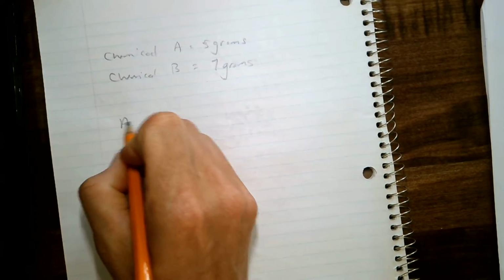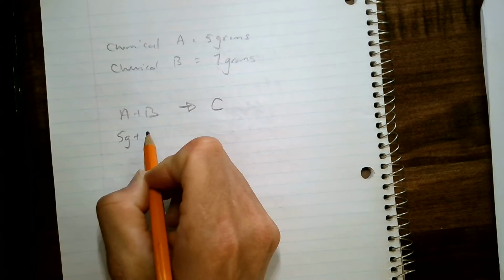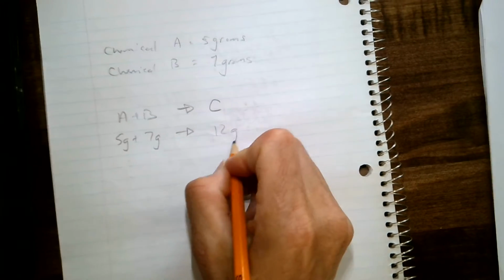So that's your A plus B. This is the chemical reaction we talked about today, equals C. Okay, so you have 5 grams plus 7 grams equals how many grams? Well, you just add those two together and it'll be 12 grams, right? That's it. That's the concept we want you to take away from this.